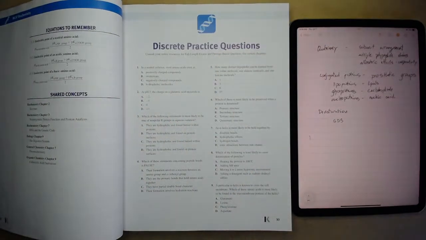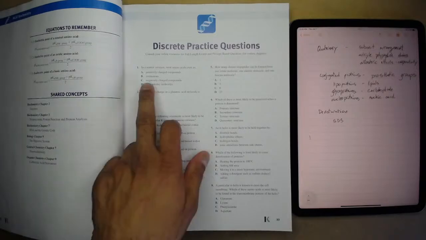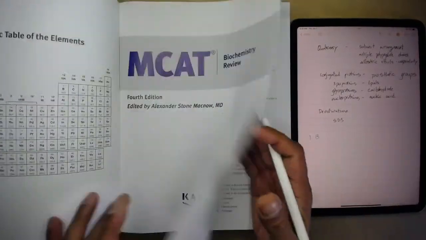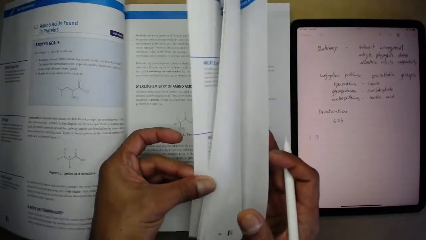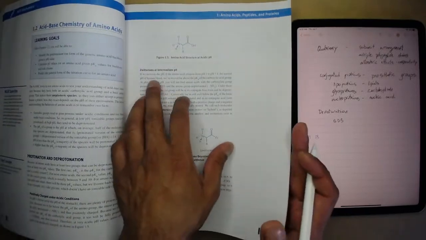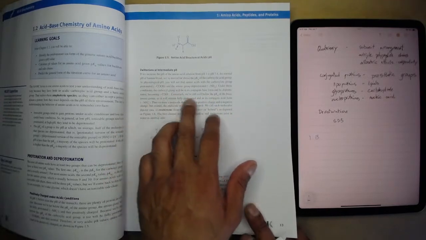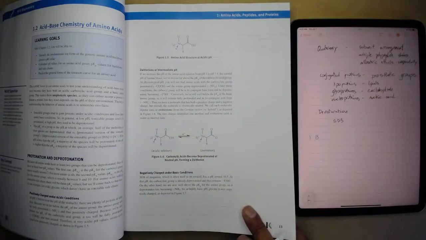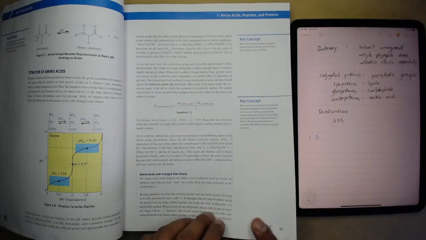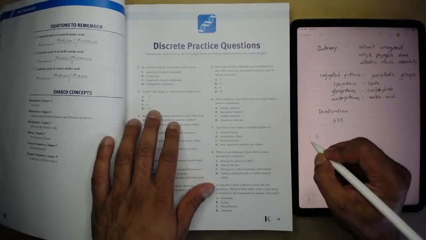Number 1. In a neutral solution, most amino acids exist as positively charged compounds, zwitterions, negatively charged compounds, or hydrophobic molecules. I think the answer's got to be zwitterions. We could go back and check real quick. Zwitterions. We call such... I'm pretty sure it's zwitterions. We'll go with the zwitterions.